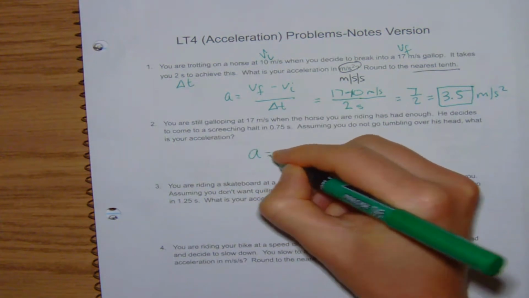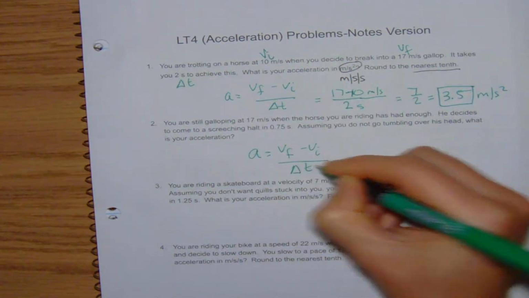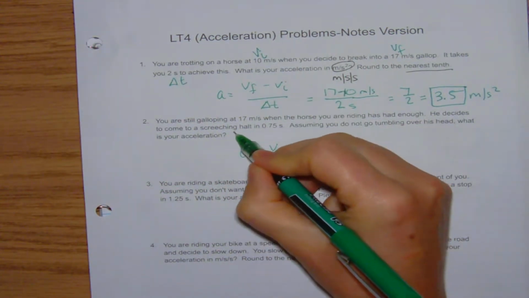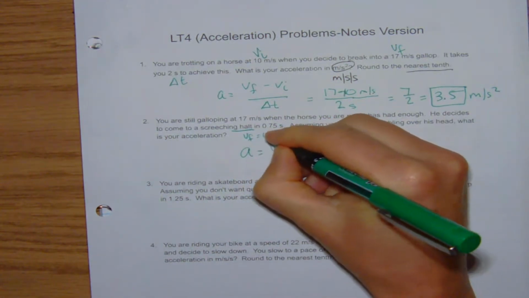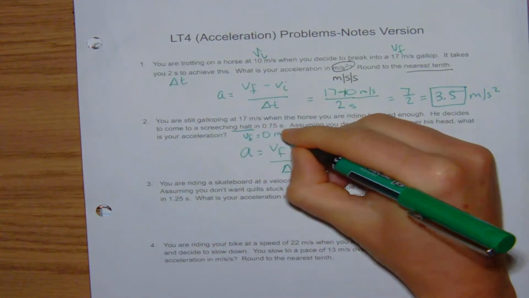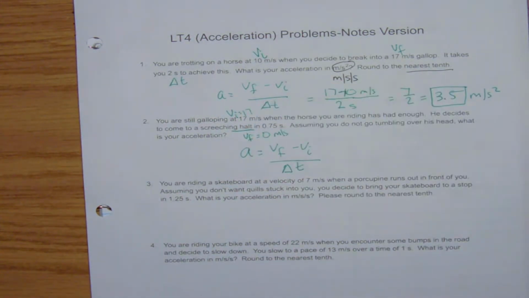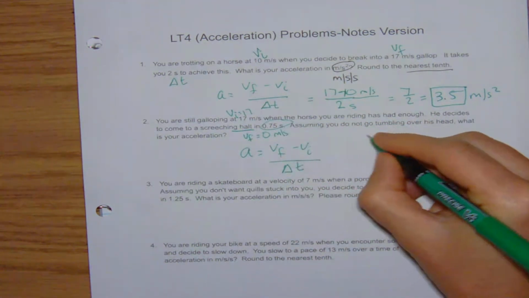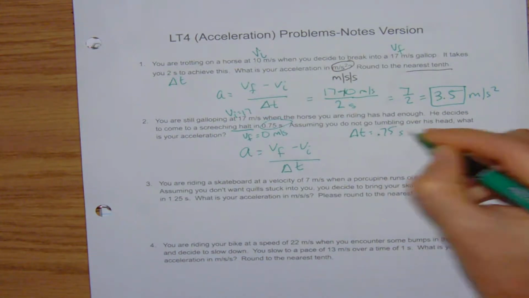So, same formula. Something different this time is we are slowing down. Okay, we are going at 17 and we are coming to a halt. A halt is a stop. That's how fast you're going at the end of the problem. So our final velocity is 0. This time our initial velocity is 17. And our change in time, 0.75. I'll put it over here because I don't want to get it all clustered up there.